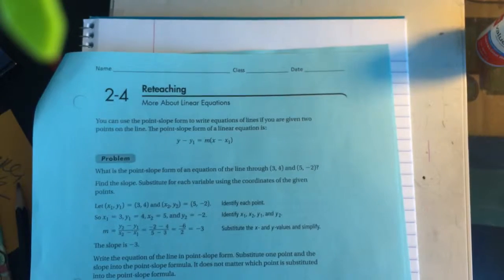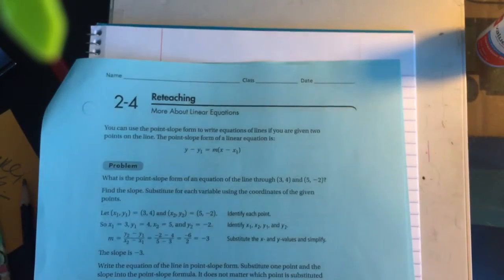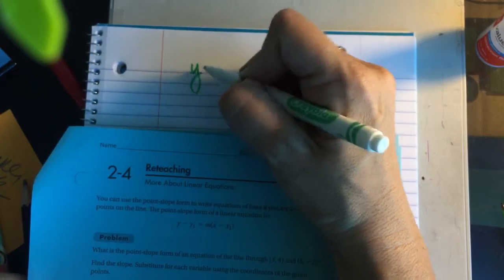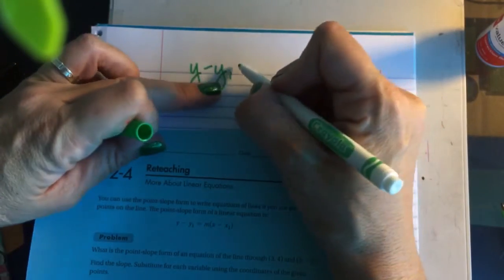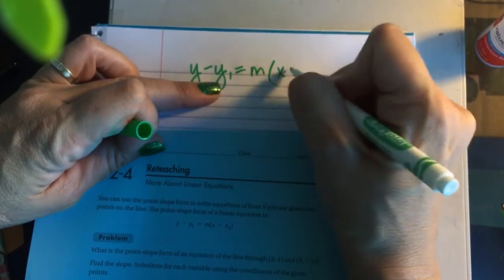Okay, reteaching 2.4, section 2.4. This is all about us doing our equations in point slope form. So what we need is a single slope, and I'm going to put this up on the top of my workspace here. I need a single point that we're going to call x1, y1, and I need the slope.